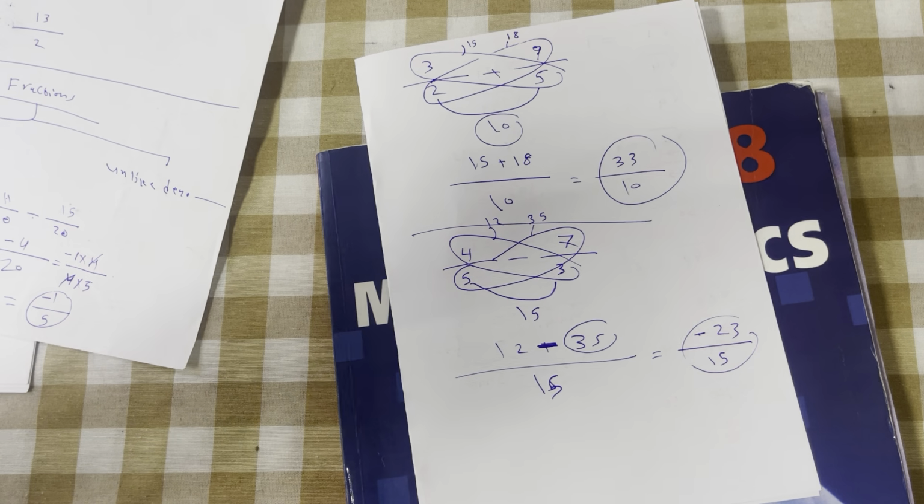So this is the basic about mathematics. So you have to have information about this, and this is very easy and important.